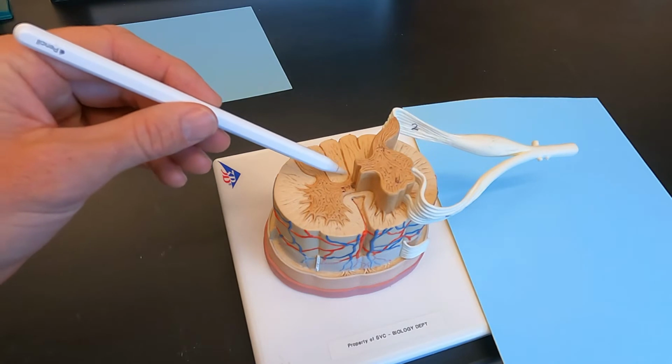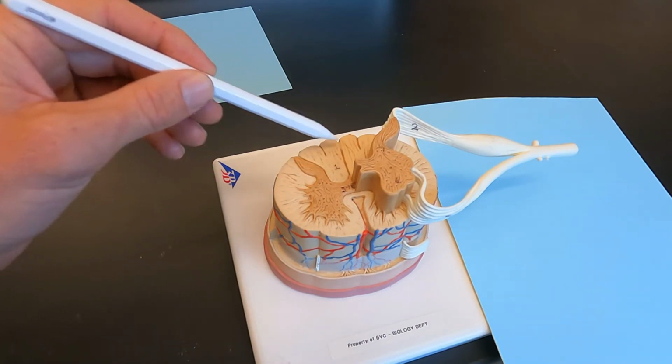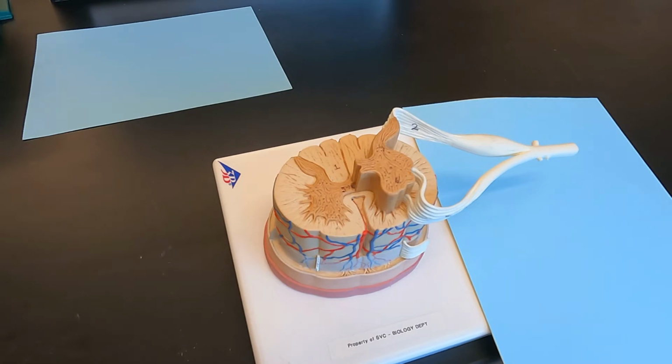Related to that, on the back, you have this structure called the posterior median sulcus. Posterior, back; median, middle; and sulcus is just a shallow crease. And so that's the identifier for the posterior side.